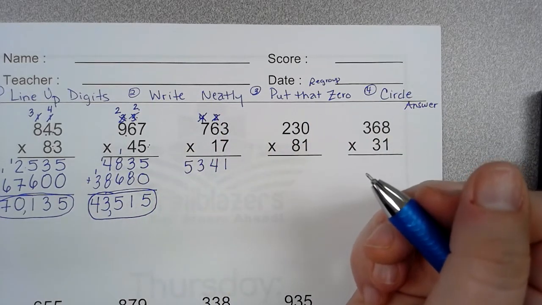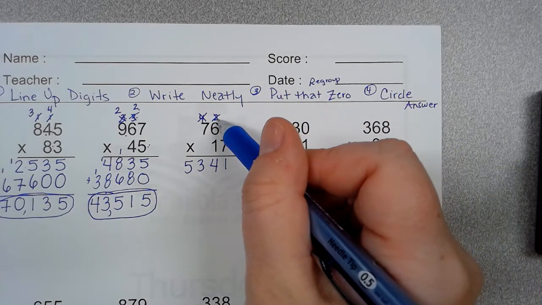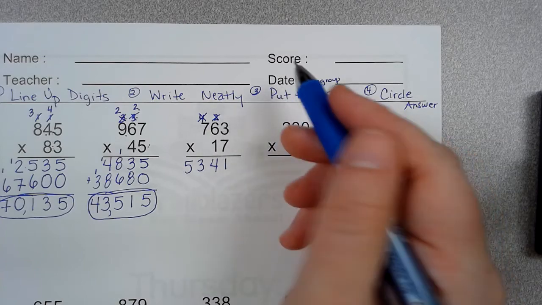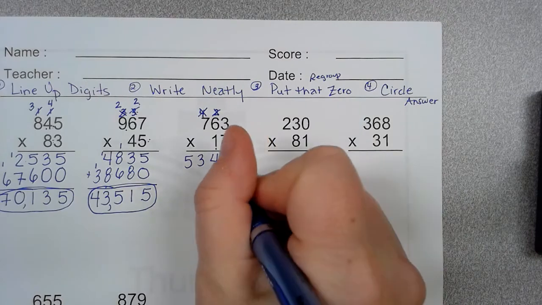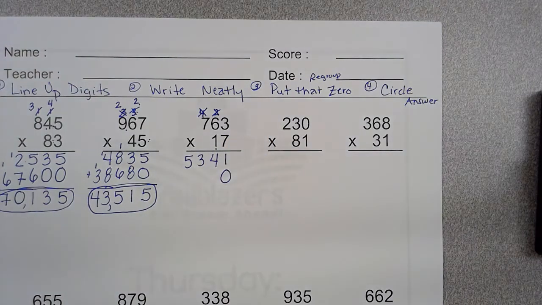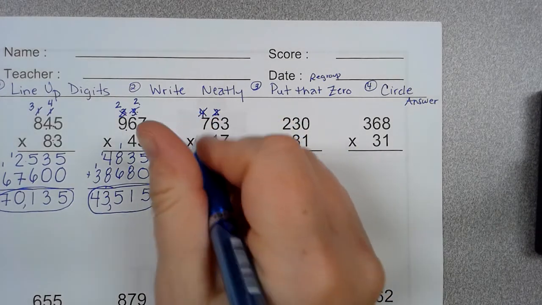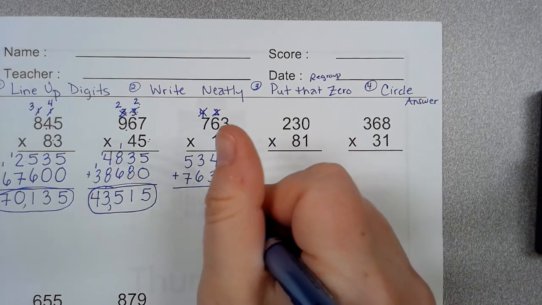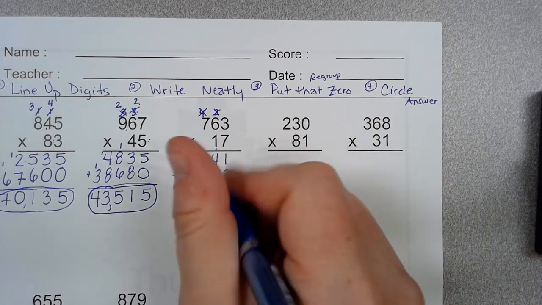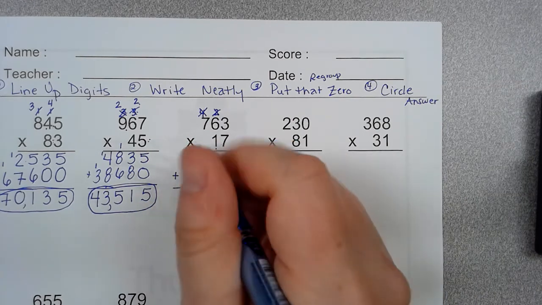I have a habit that as soon as I use a number, I mark it out so I don't forget. Now I'm going to move over to the 1 that's in the tens place. That means I have to put my 0 here. And remember, 1 times any number is itself. 1 times 3 is 3. 1 times 6 is 6. 1 times 7 is 7. Now we add. 1 and 0 is 1. 4 plus 3 is 7. 3 plus 6 is 9. 5 plus 7 is 12.